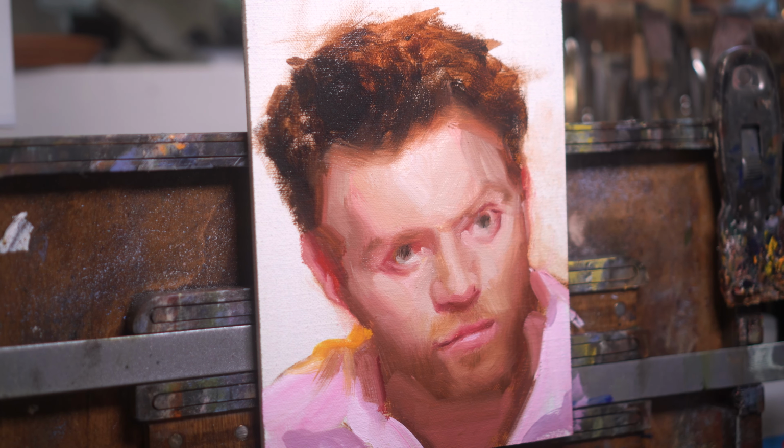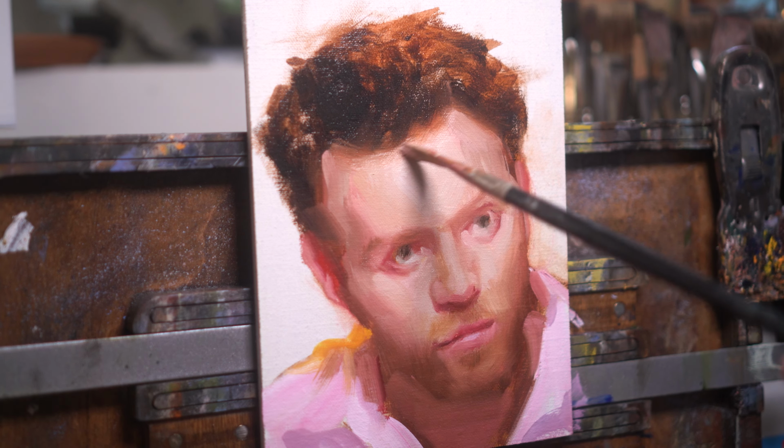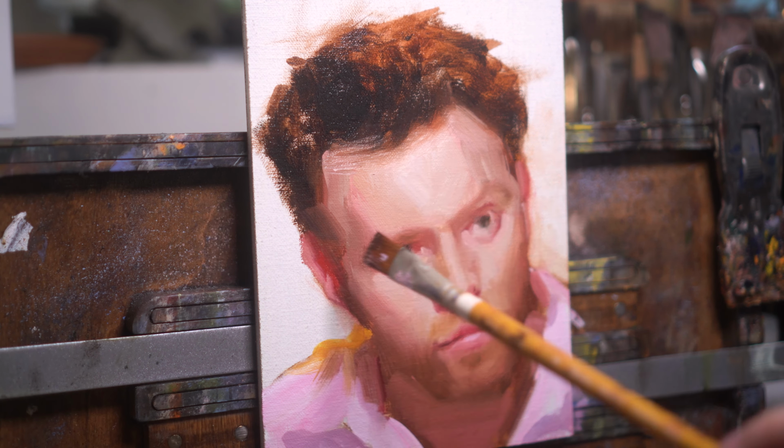The litmus test for me is I do not want the face to be smaller than the size of my fist. That's usually the point where I have to work with brushes that are so small to get in the basic features that will convey that likeness that I'm just going to get too tight and too frustrated.